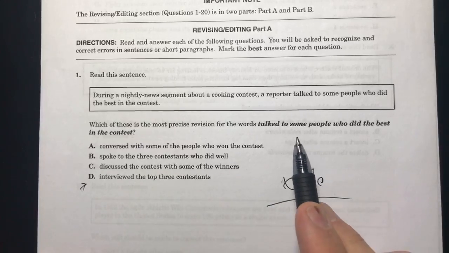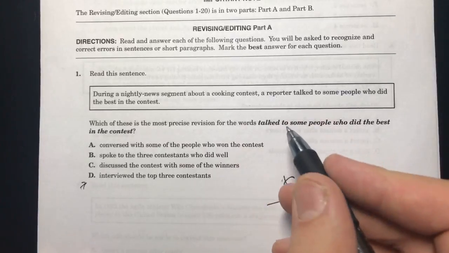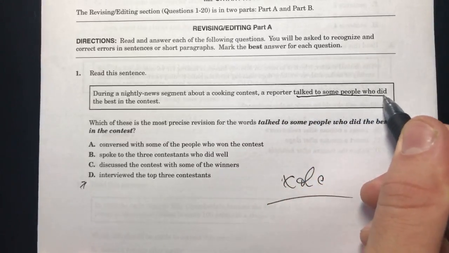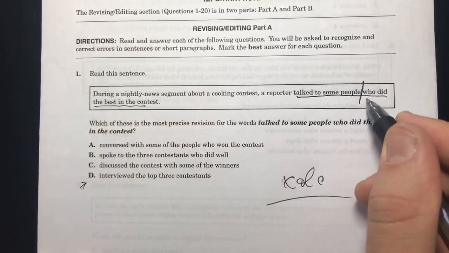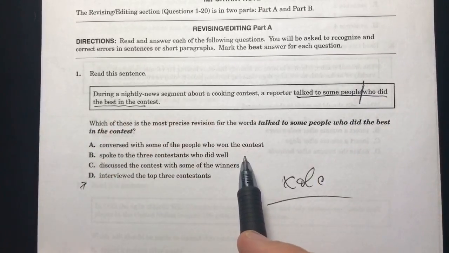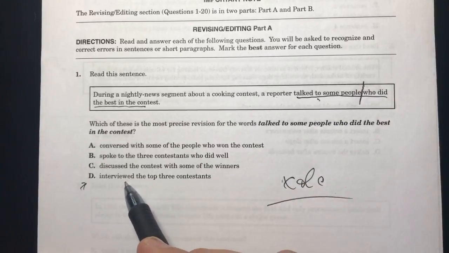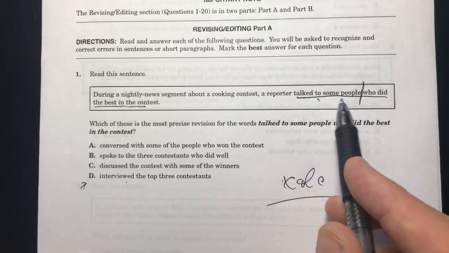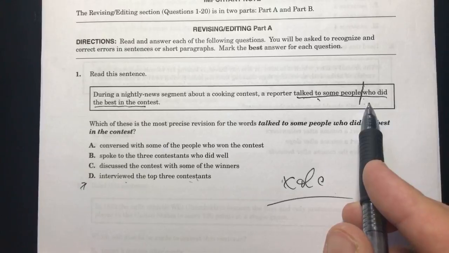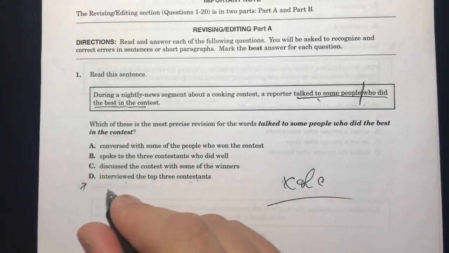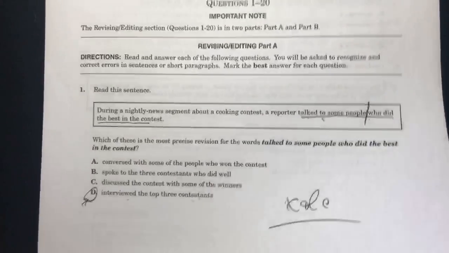So notice what they do, and they are going to use precise language on the updated exam. So here we have talk to some people, and we have who did the best. Now, we just have to figure out how to make this more specific. Interviewed, that's a lot more specific than talk to some people. And top 3 contestants is a lot more specific than who did the best. So yeah, exactly. You guys are correct. Elena, really nicely done.